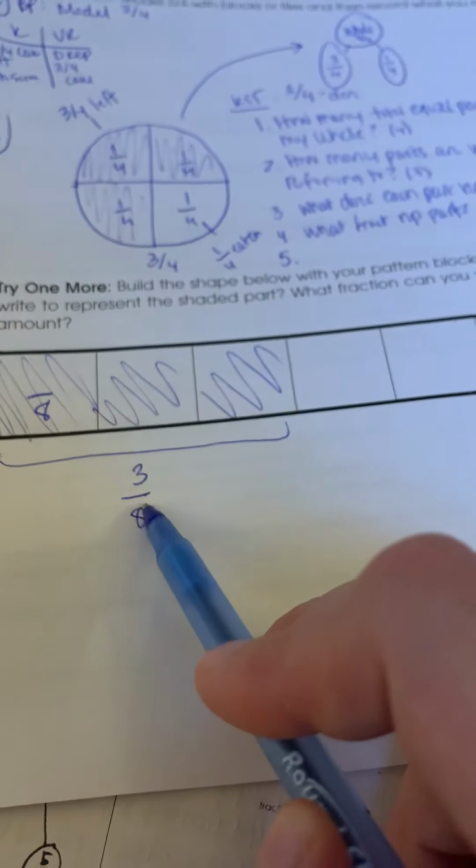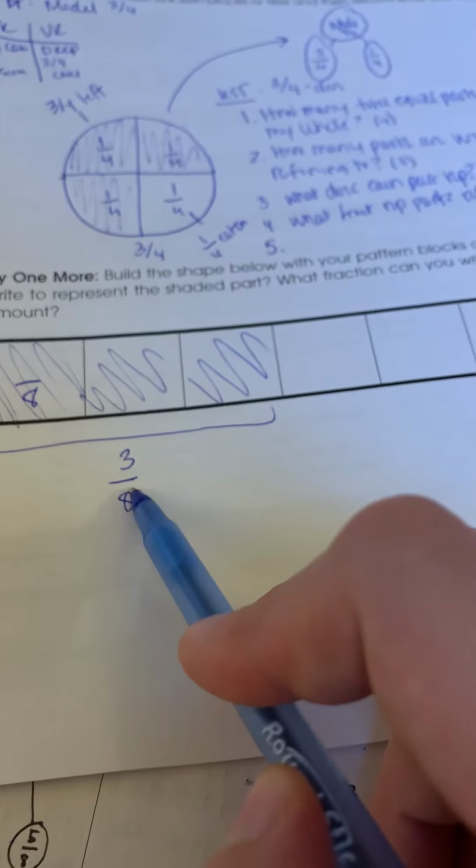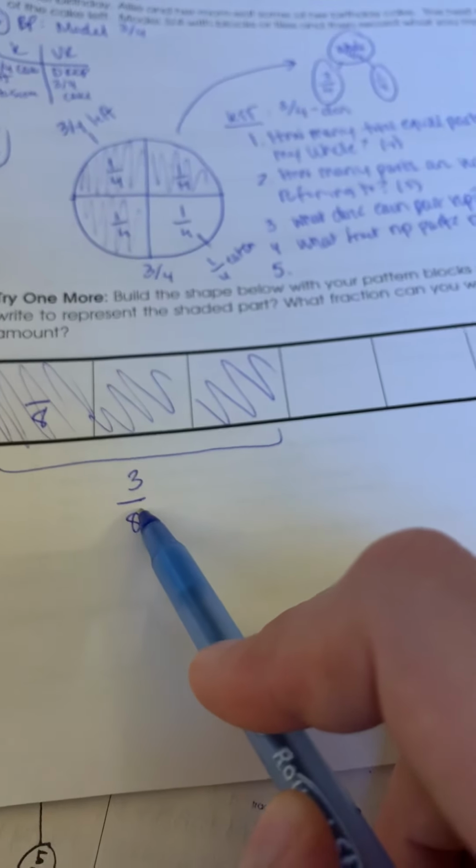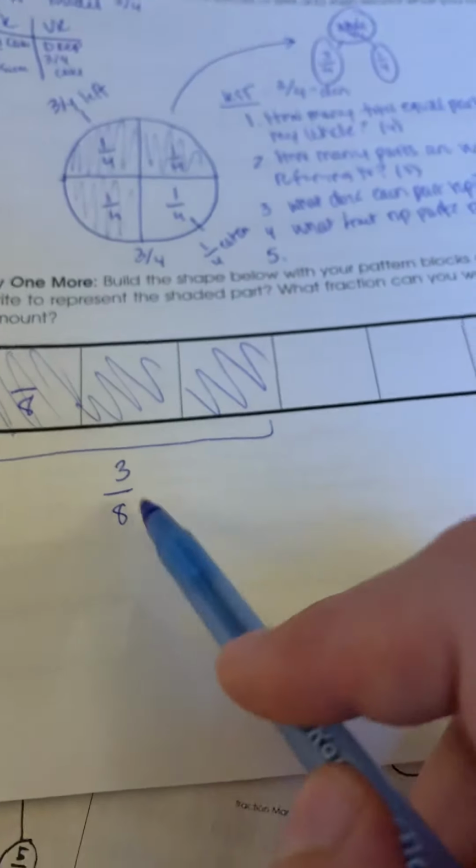So ask myself first, how many total equal parts are in my whole? 8. How many parts are you referring to? 3. What does each part represent? 1/8, 1/8, 1/8. What fraction represents the parts we're referring to? 3/8. What part is left over? How many parts do we have in all? 8. How many parts are we referring to? 5, 5/8.